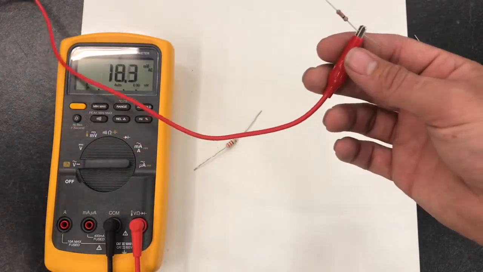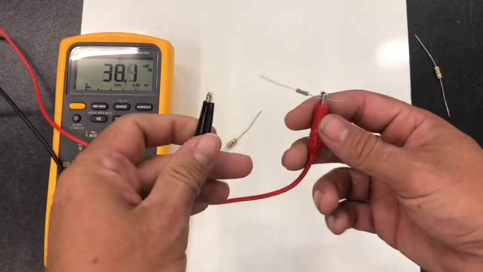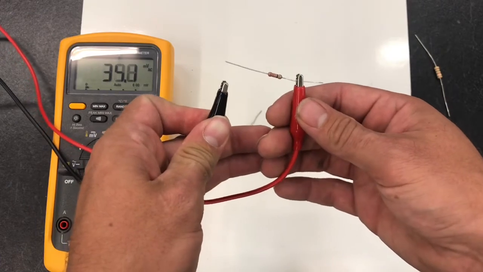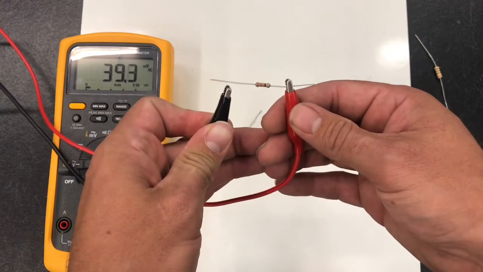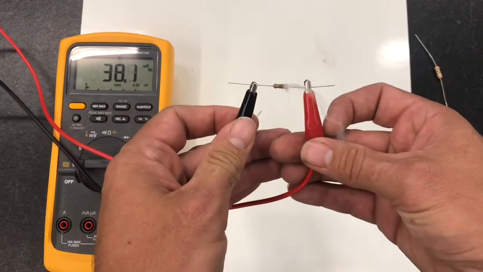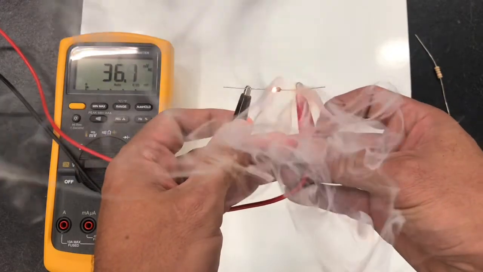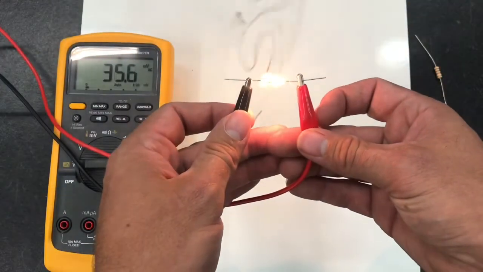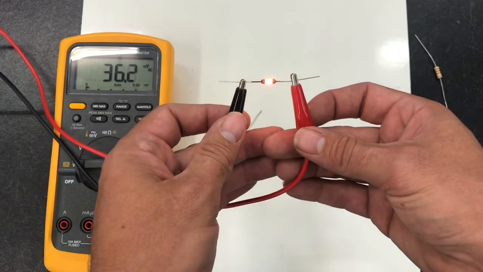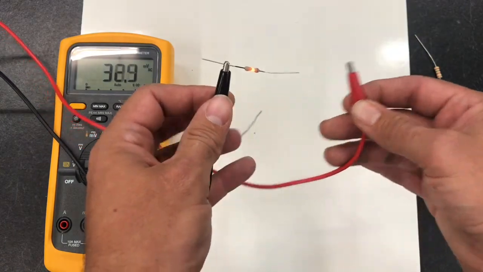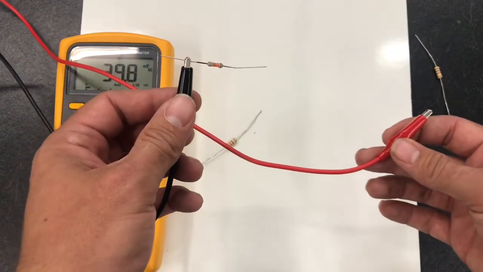So I have a power supply going to this resistor, and I have it to where there's too much watts in the circuit. And as I hook it up, you will notice immediately this thing goes ahead and catches on fire because you didn't check the power rating before you hooked it up in the circuit.